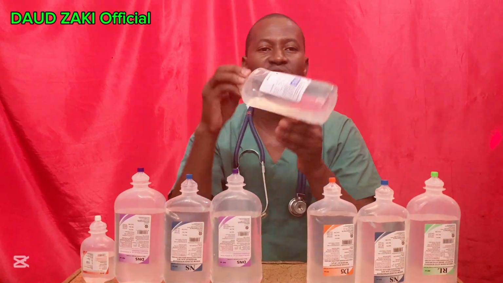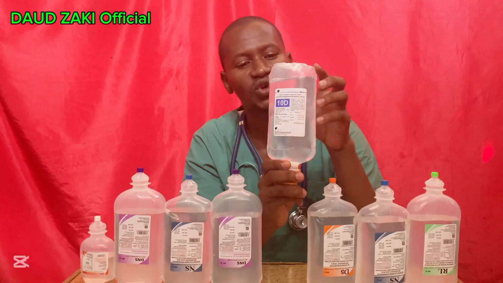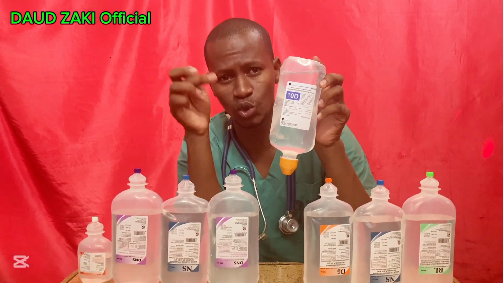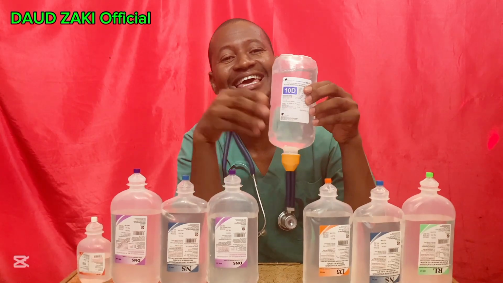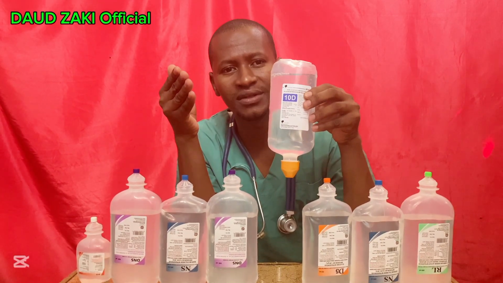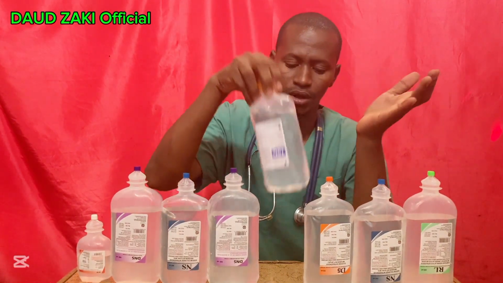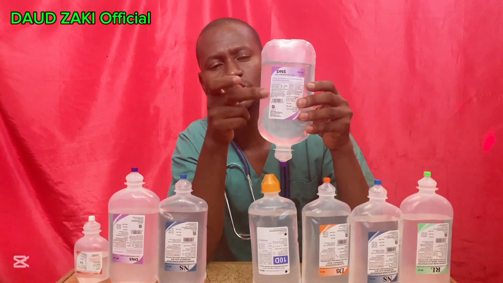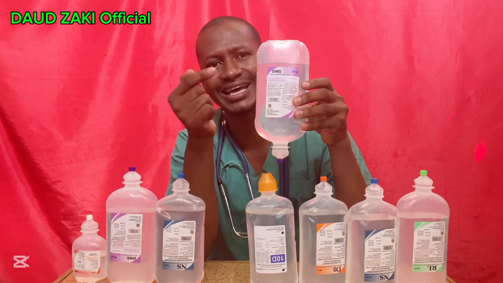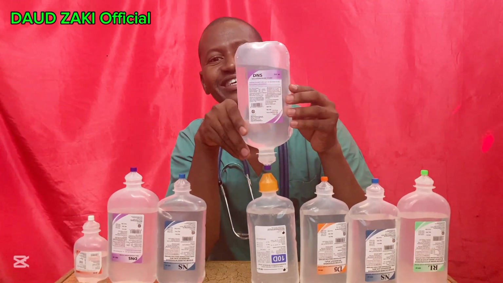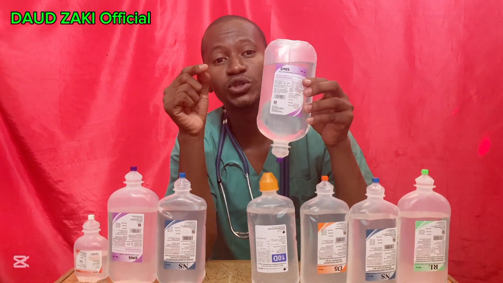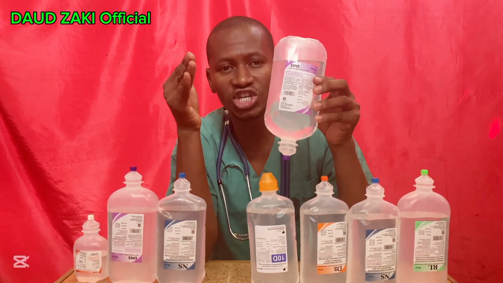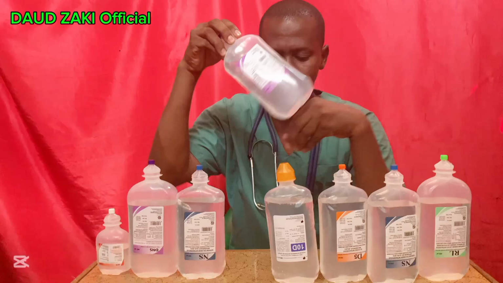Examples include dextrose 10%. So this is dextrose 10%. It is a hypertonic IV solution because it has a greater solute concentration than blood plasma. Okay, we also have DNS, that is a combination of dextrose and sodium chloride. So this is DNS. It is also a hypertonic solution because it has a greater solute concentration than blood plasma.